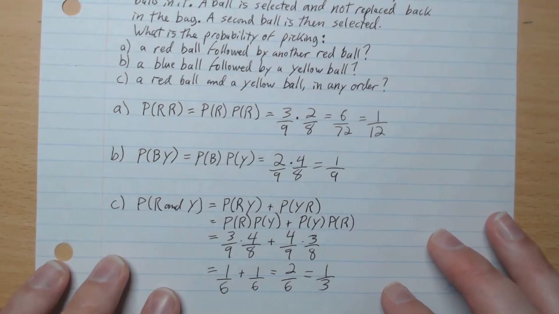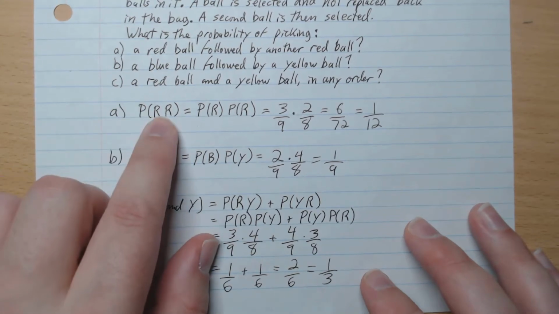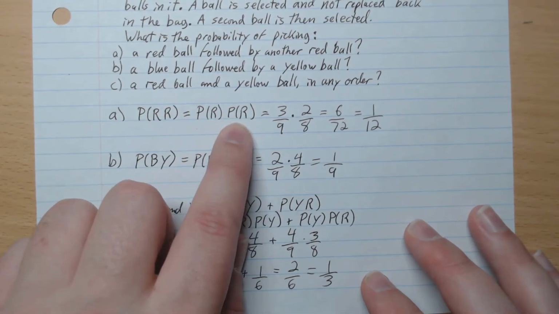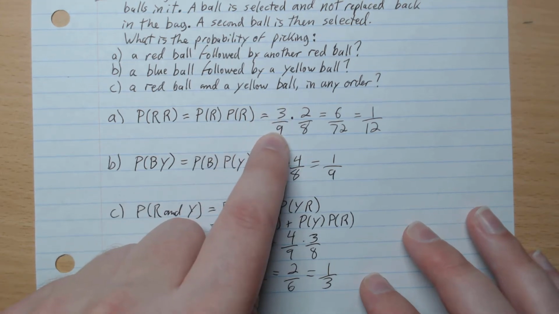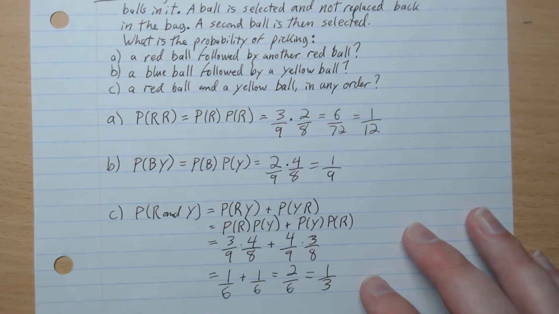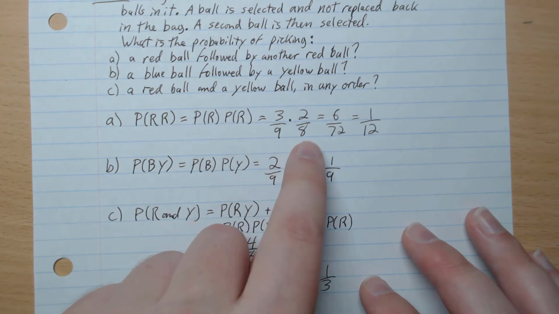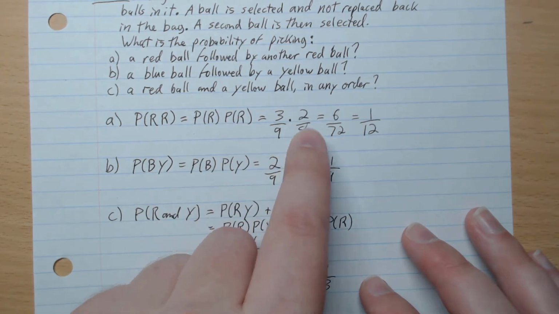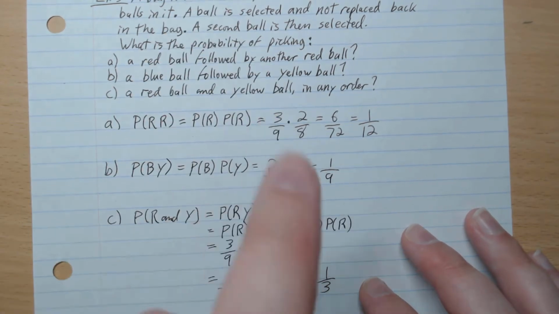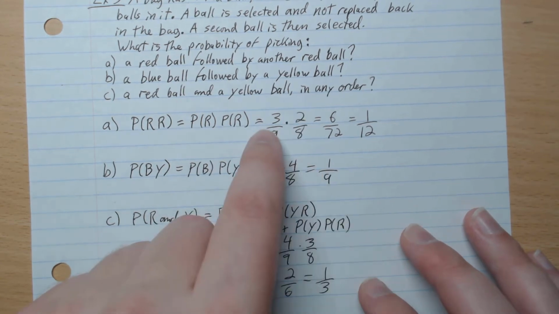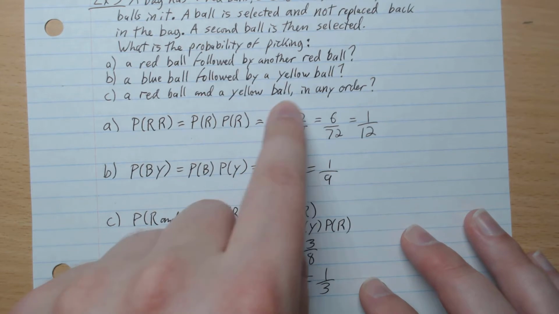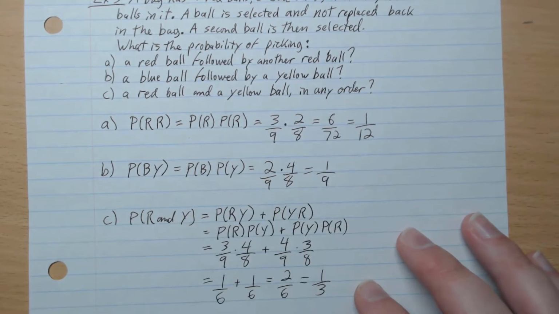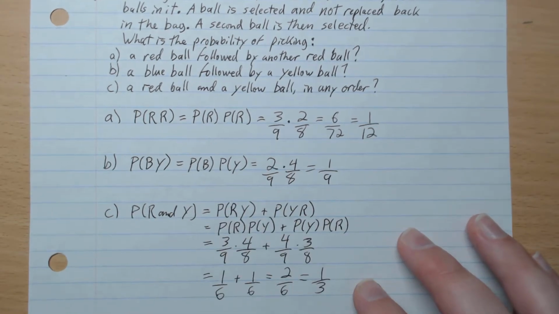So let's look at that right now. So A, P red, so P red times P red. Now there's 3 red initially, so 3 out of 9. And then there's only 2 red balls left, so it becomes 2 out of 8 balls, because there's 3 red balls, 1 selected becomes 2 red balls, and the total available is 8 after you've picked 1 ball. So we multiply this together, 6 out of 72, which gives 1 out of 12.